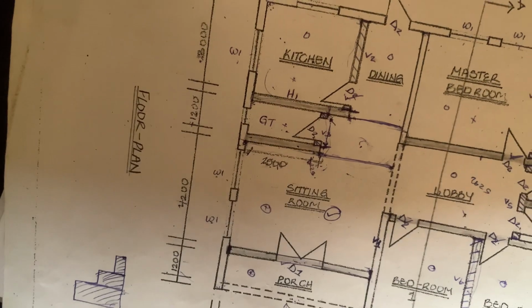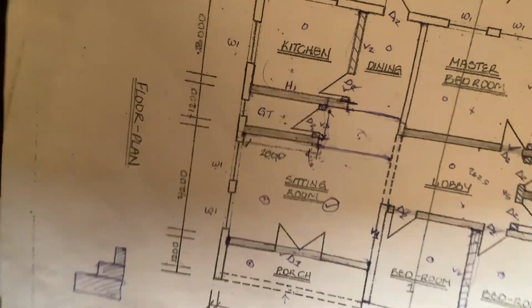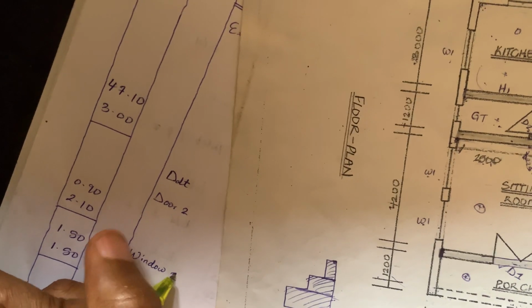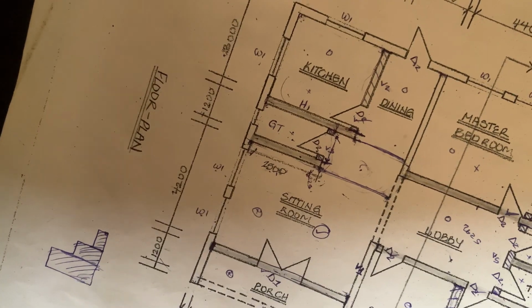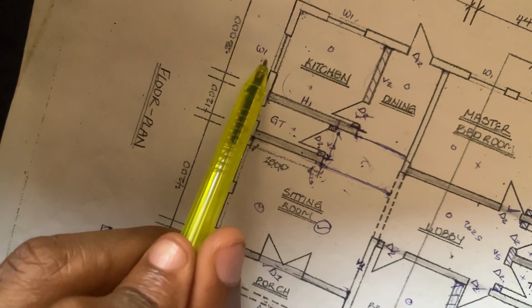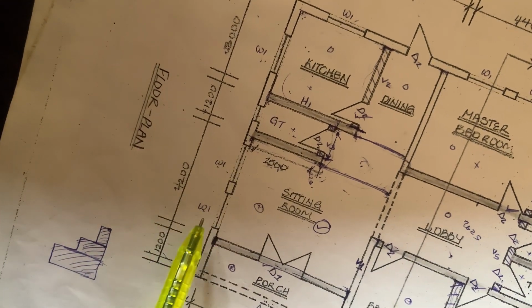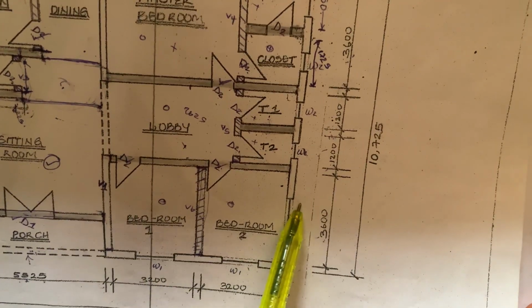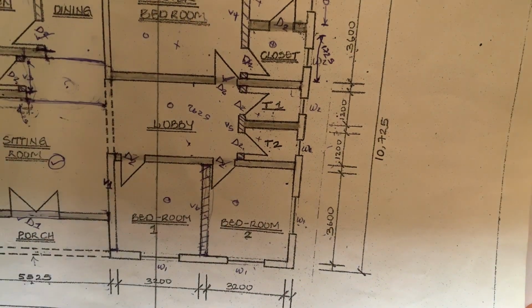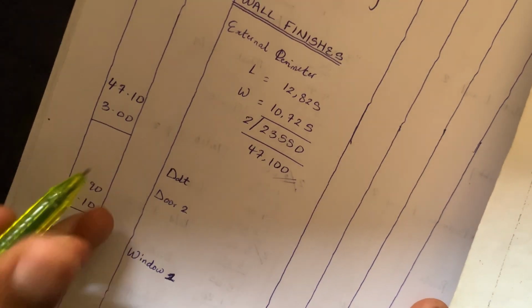How many window 1 can we see in this plan? 1, 2, 3, 4, 5, 6, 7, 8, 9. So we'll times it by 9.